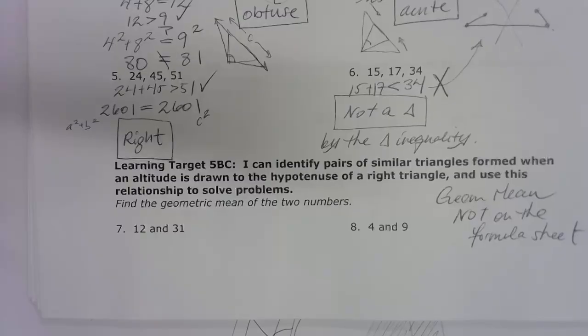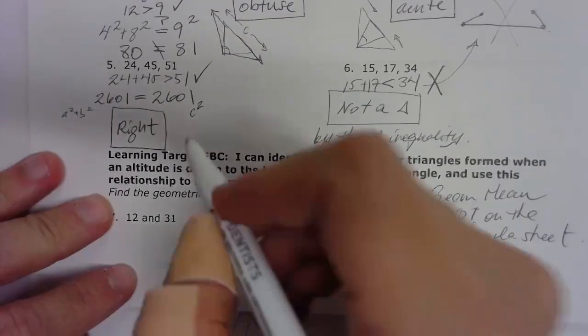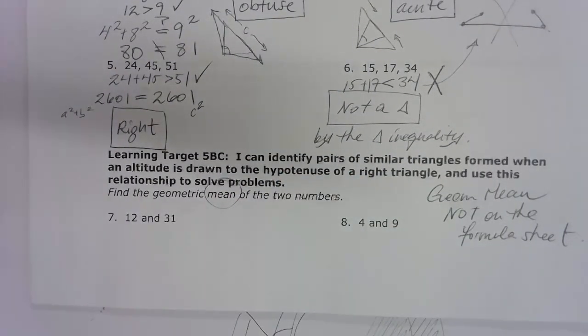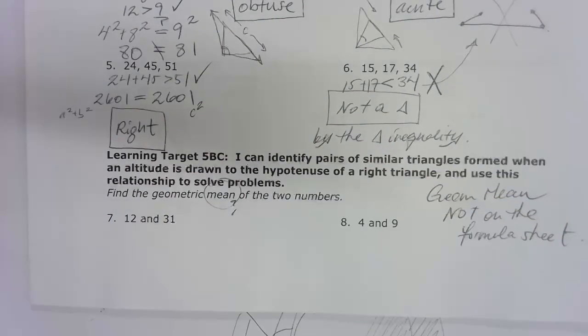So here, if you're working on this at home, make sure you know how to find the geometric mean of two numbers. Alrighty? Well, Mr. Shirley, what is the geometric mean? Good question. First, I ask you, what does a mean? Okay? A mean is like an average, a middle, somewhere in the middle.